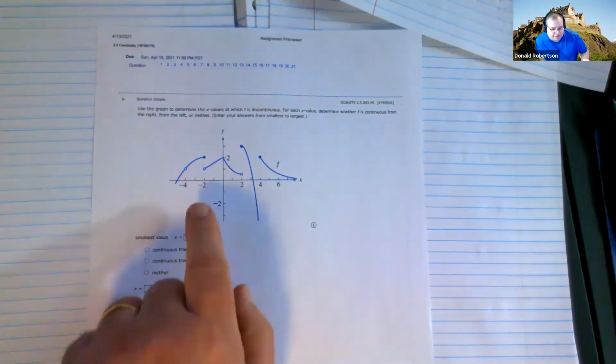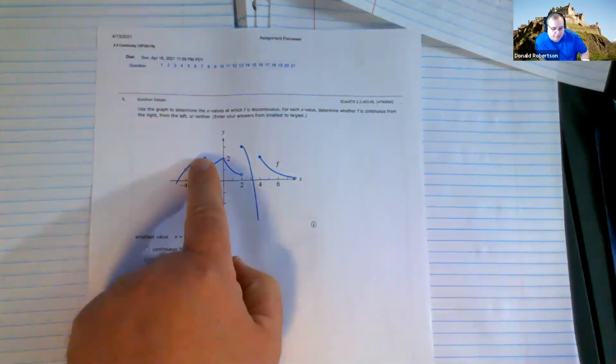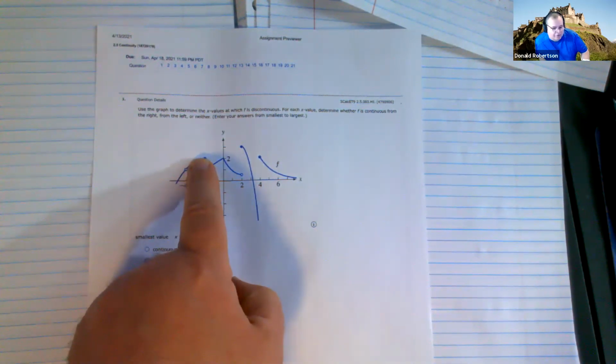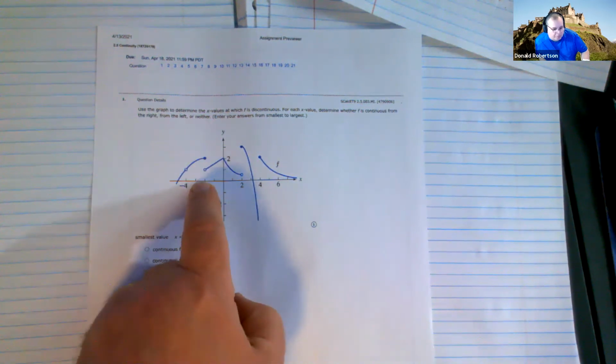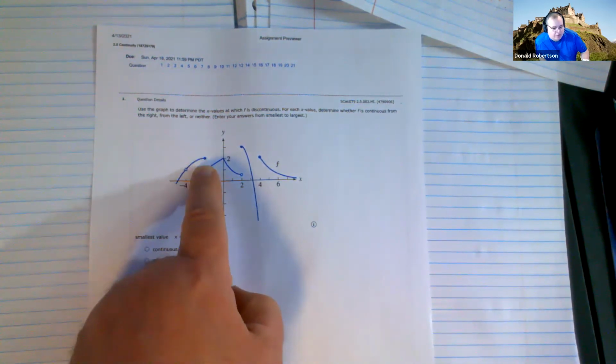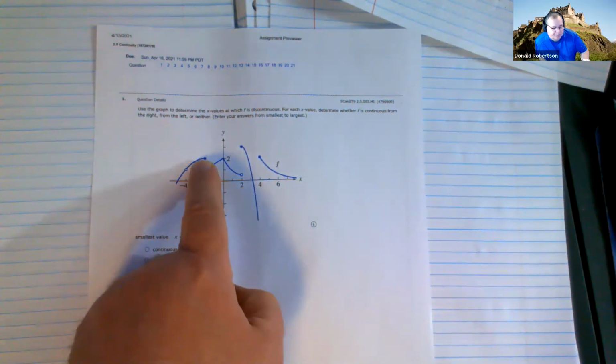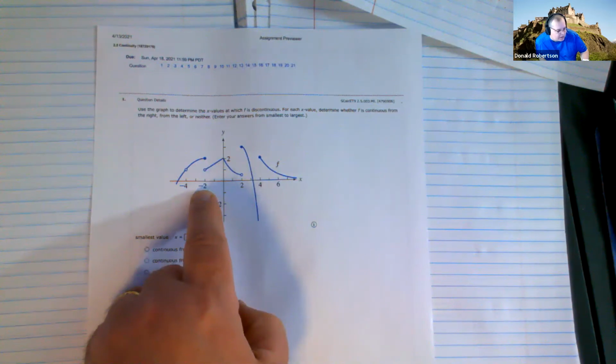So let's look at x equals -2. Let's look at this jump discontinuity. If you're going to get left or right continuous, you probably want to look at places like this. Is there a left or a right continuous at x equals -2? Left continuous.